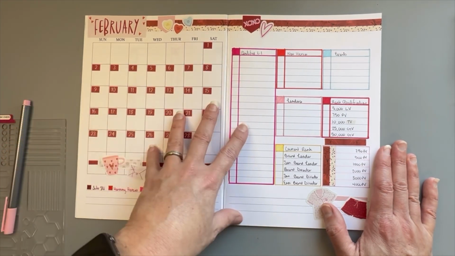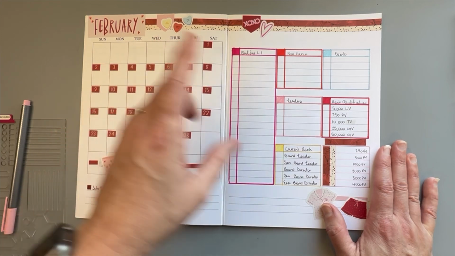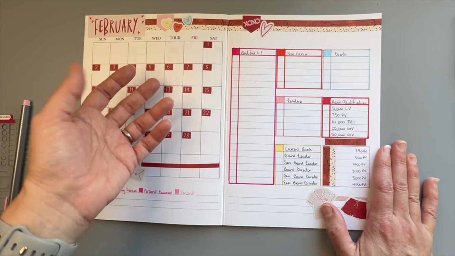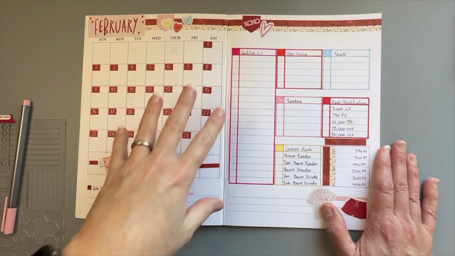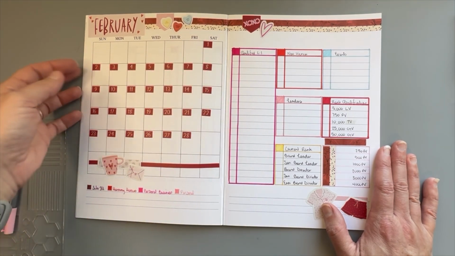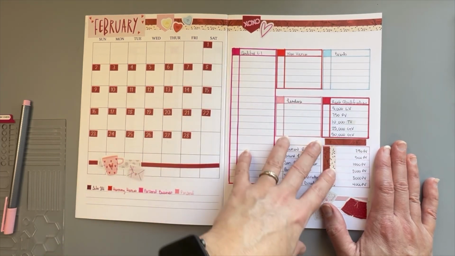So this layout that I shared with you guys today is month with notes or month on one. It's been listed both ways on the Tula 12 website. So I just wanted to make sure that I share that with you. It has a month spread on one side, notes on the other.